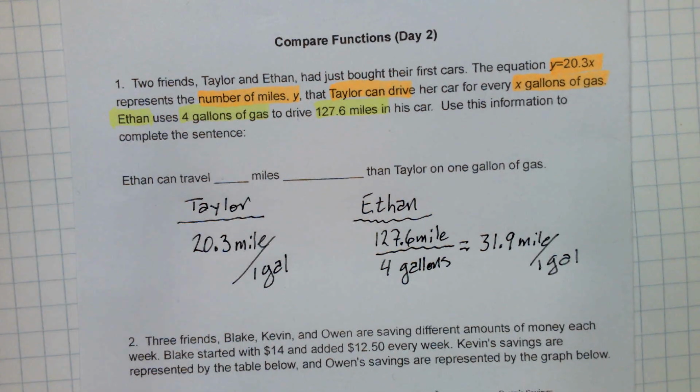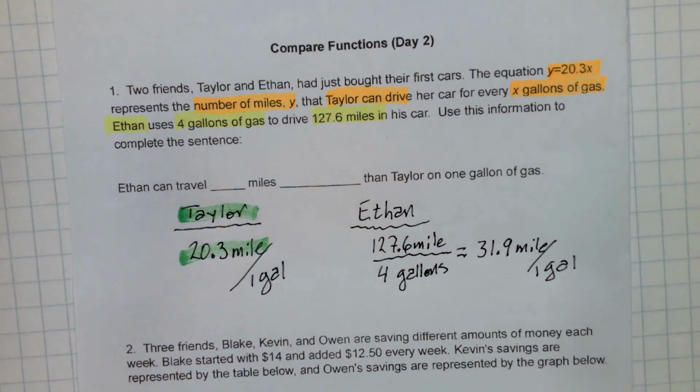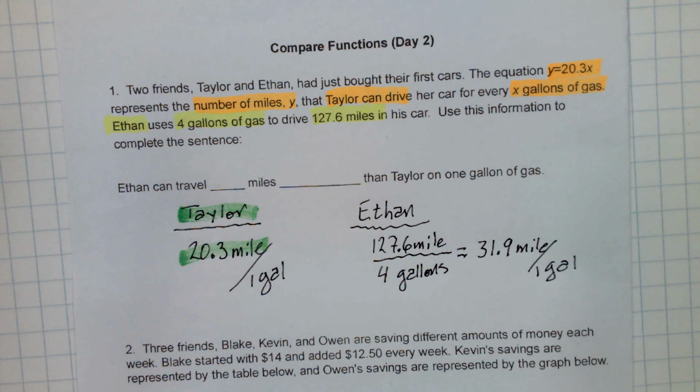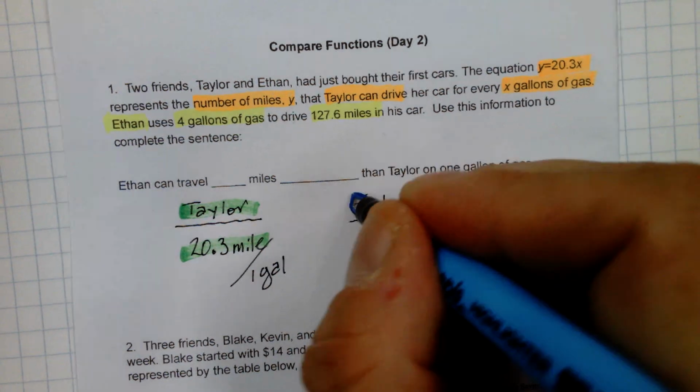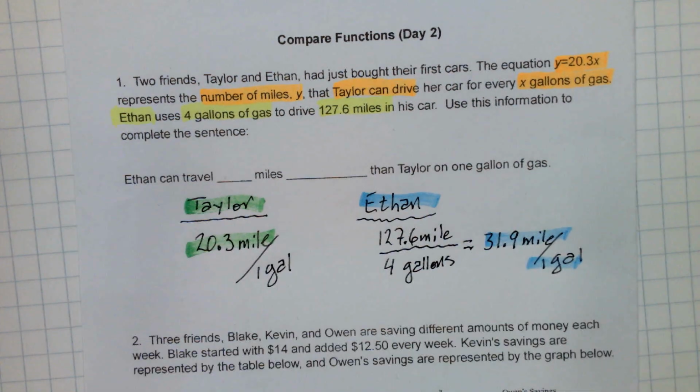So there's the information we needed for Taylor. It was pretty much given to us in the equation, 20.3 miles per gallon. For Ethan, we had to do a little work, but 31.9.